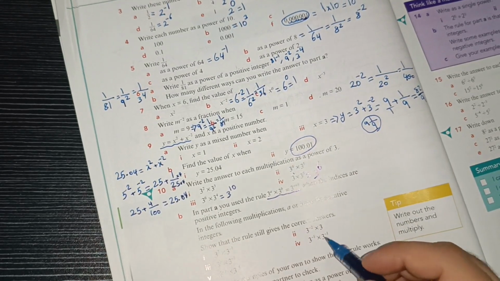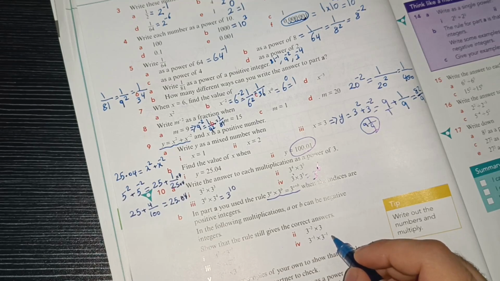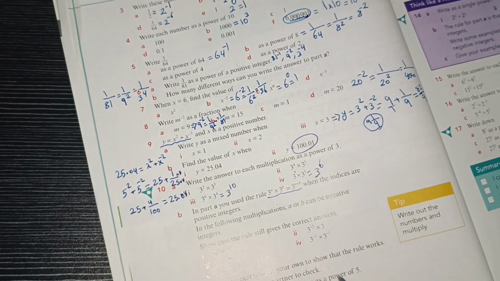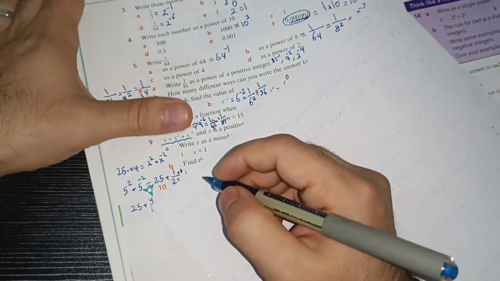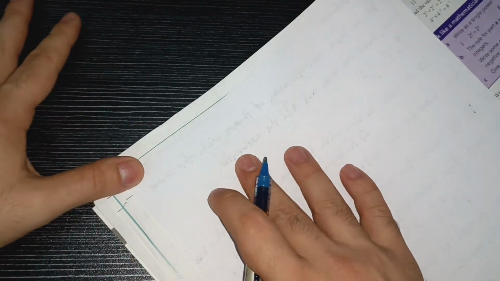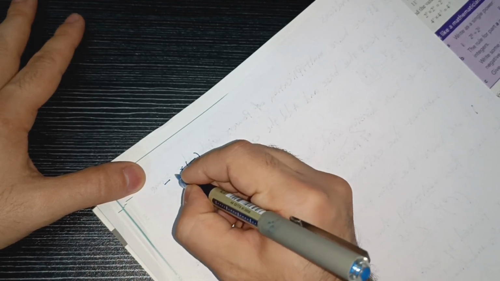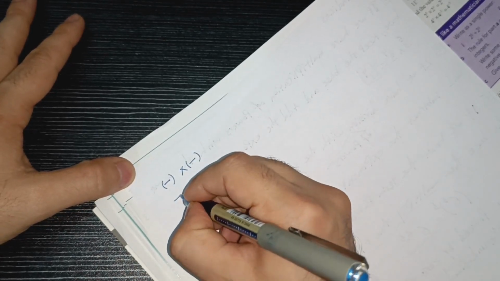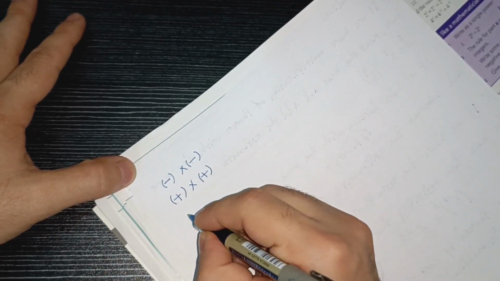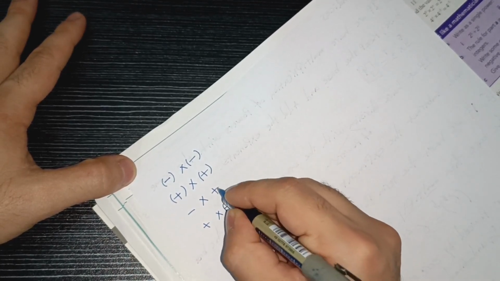Then in this question, as you can see, we are dealing with negative numbers. Let me remind you of something really important, because students always have problems with this part. Negative multiplied by negative, positive multiplied by positive, and negative times positive, positive times negative.